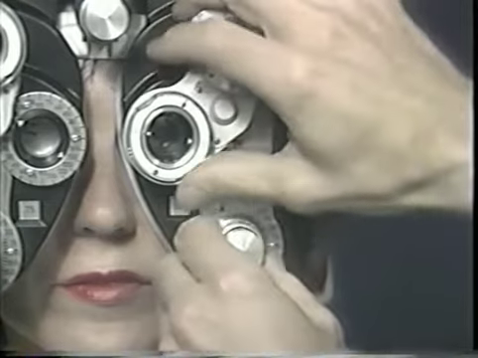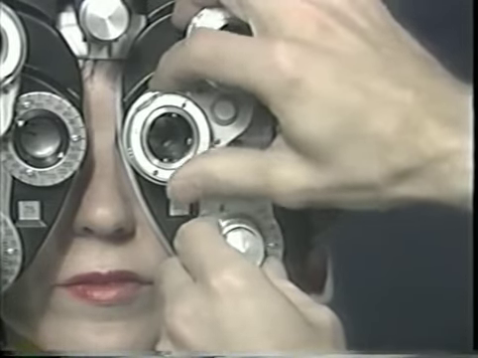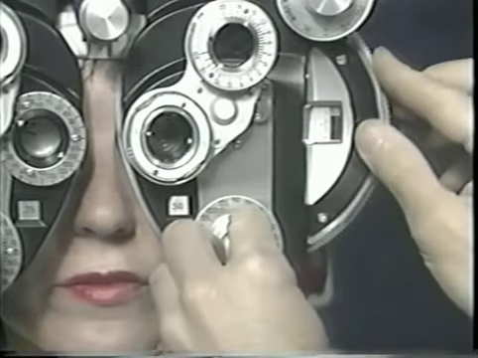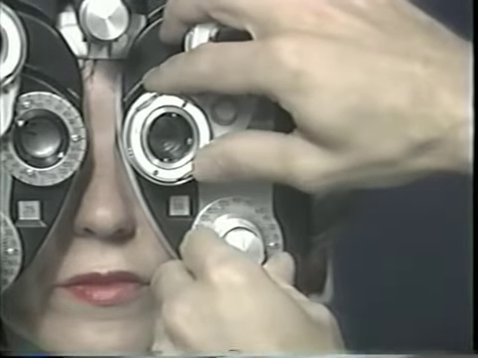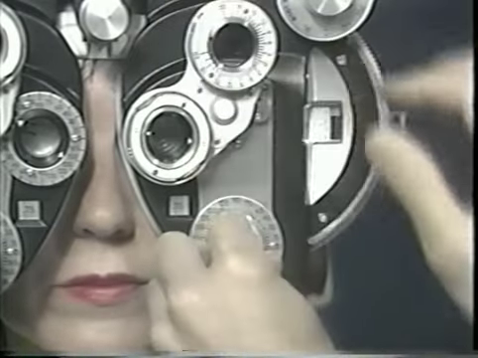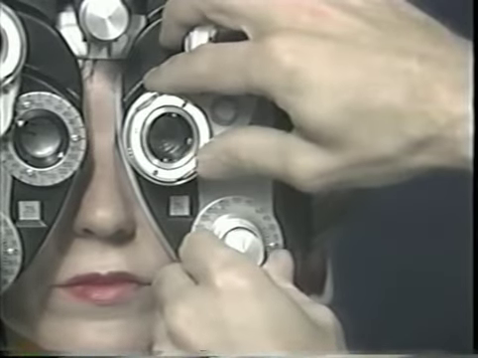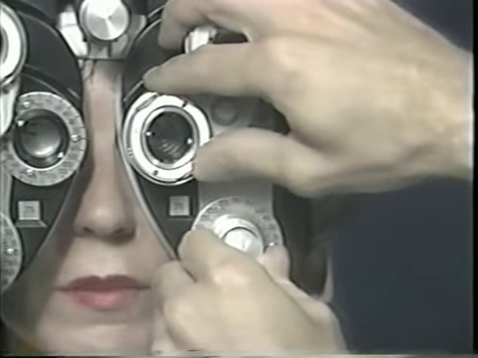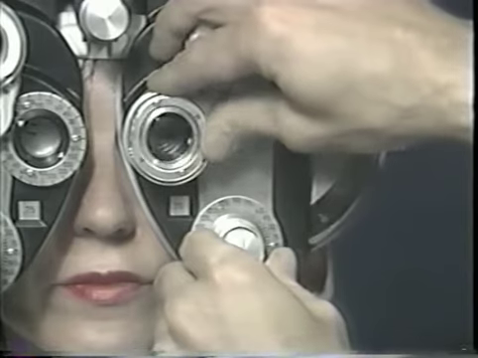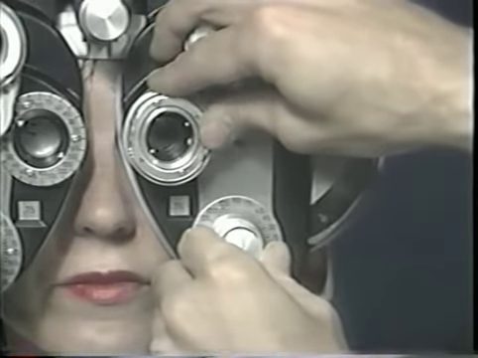Tell me which is better, number 1 or 2? 2. Good. Okay, 3 or 4, or about the same? 4. Okay, 5 or 6, or about the same? About the same. Good. Now, 3 or 4? 3.